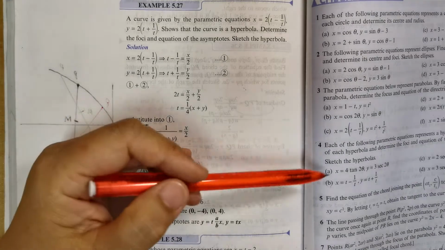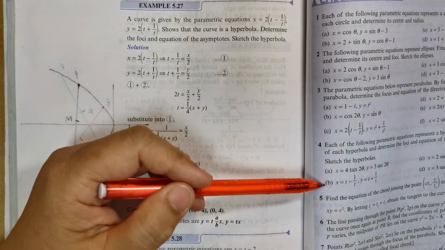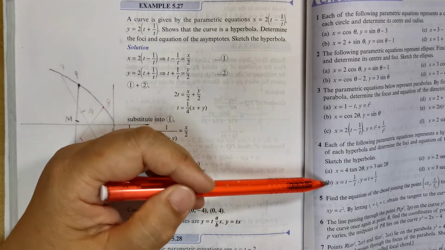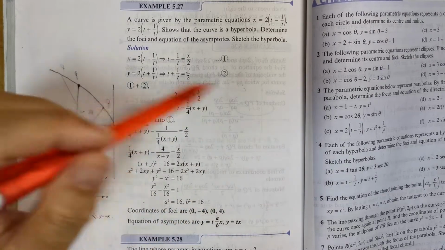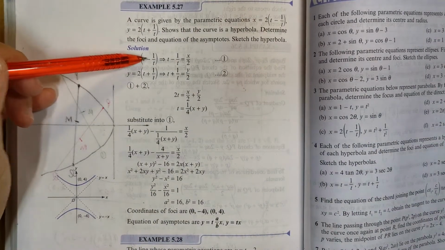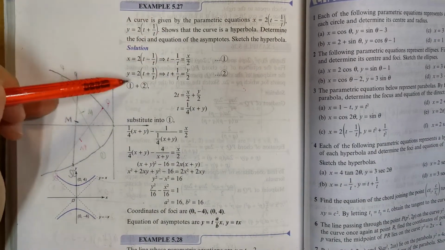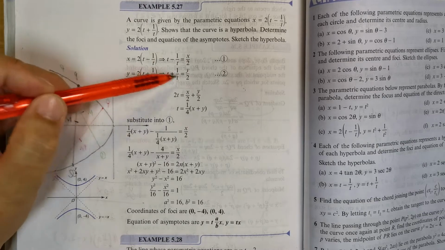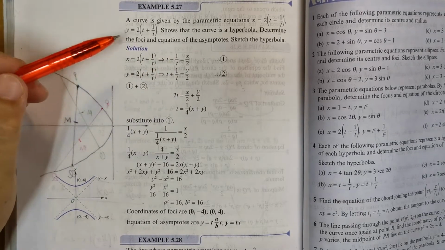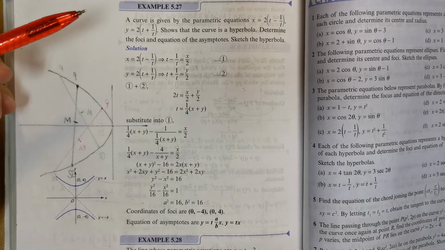We have one example here, question 4. Later you can refer to this example. So x equals this. I shift 2 to this side, you get this. Then y equals this. Then we shift 2 to this side and get this. So equation 1 plus equation 2, because we want to find t.